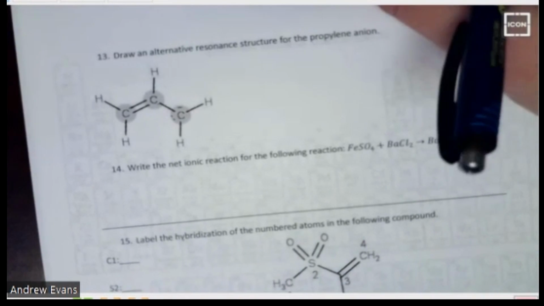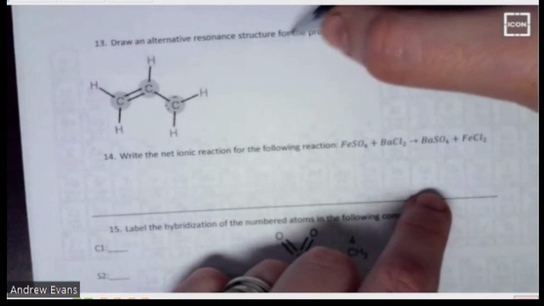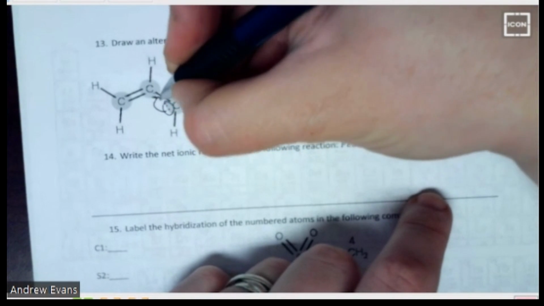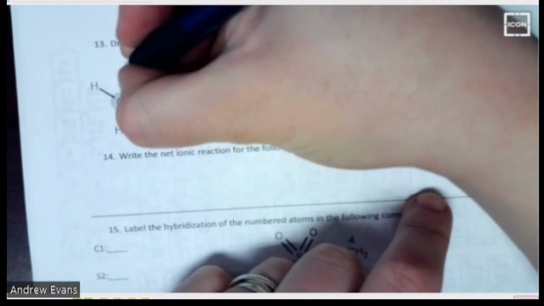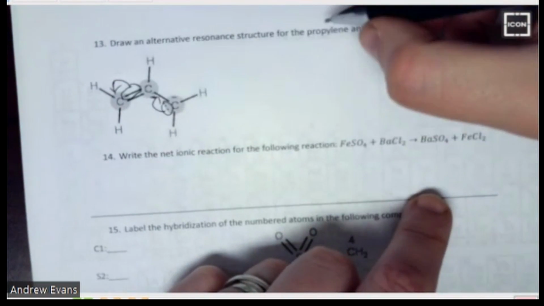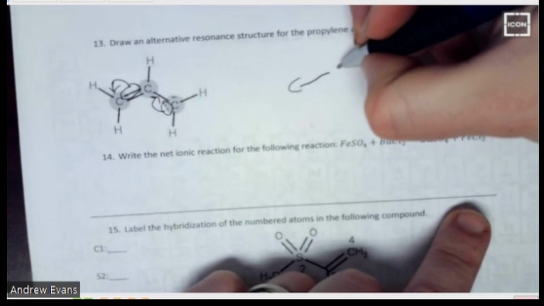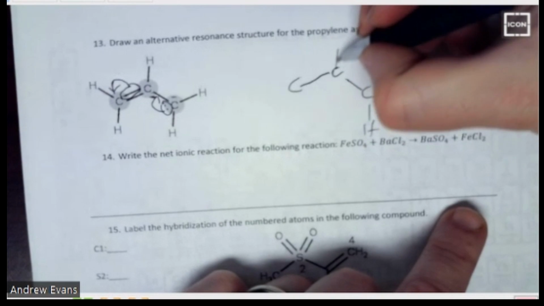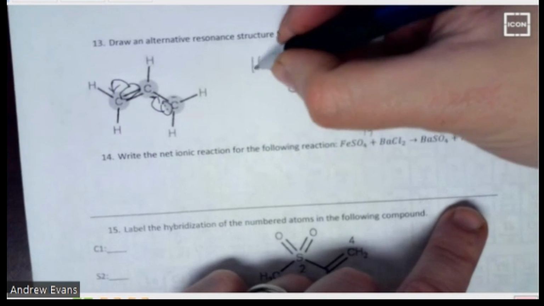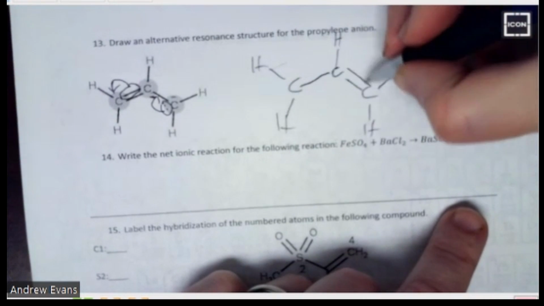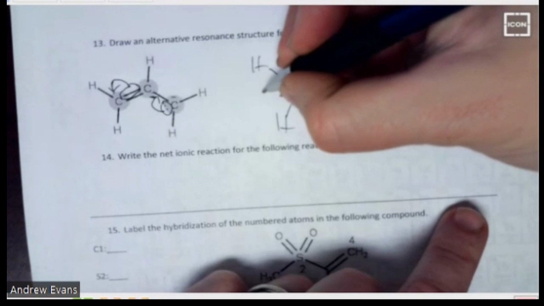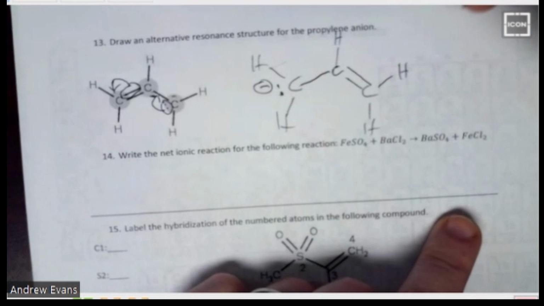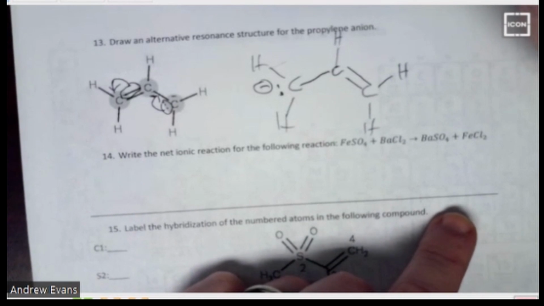I told you there'd be something like this. Draw the alternative resonance structure. So literally this lone pair is going to swing here. And this double bond is going to move to there. The correct answer should have been: I'm going to start with my same base structure because in the resonance structure, the shape stays the same. You draw a lone pair there. A negative charge there. You didn't have to circle the negative charge. Boom. That's all you needed.